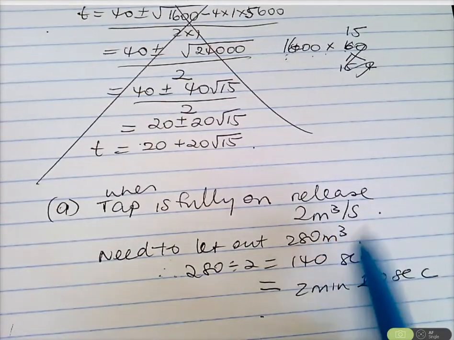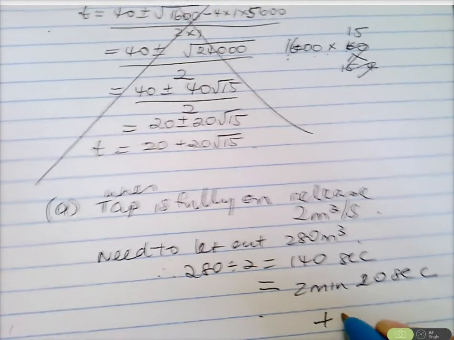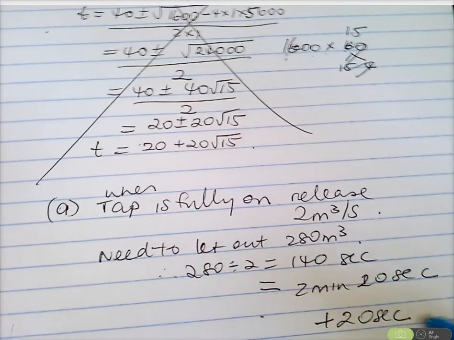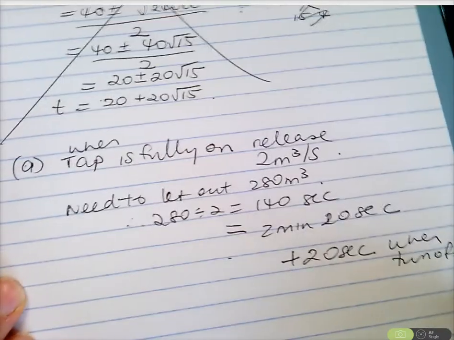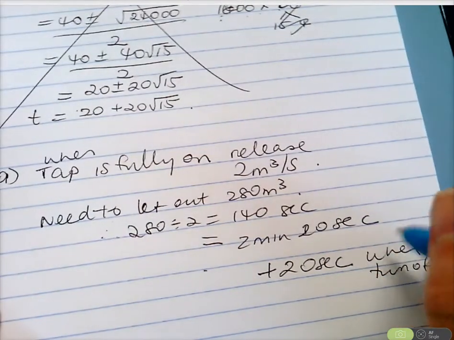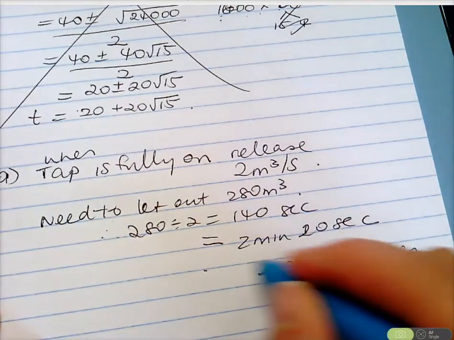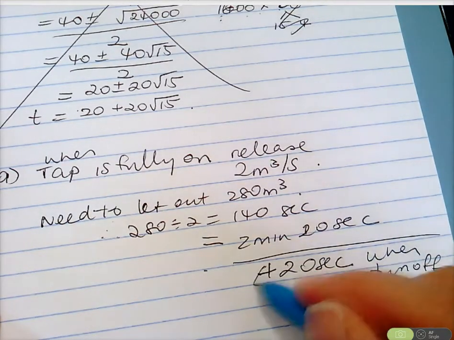Because then we add the extra 20 seconds when you turn it off. That's right, before you start turning it off. Yeah, so it's 2 minutes 20.